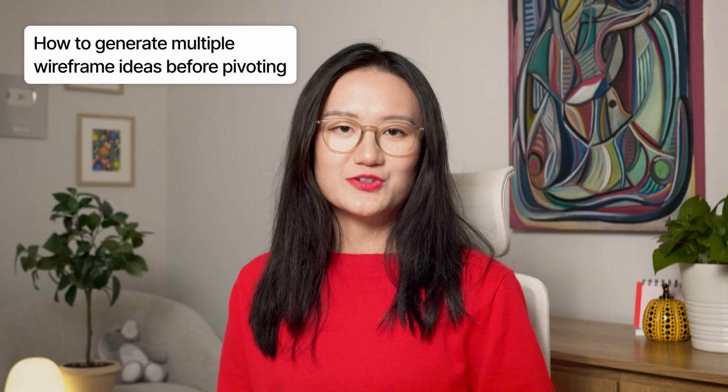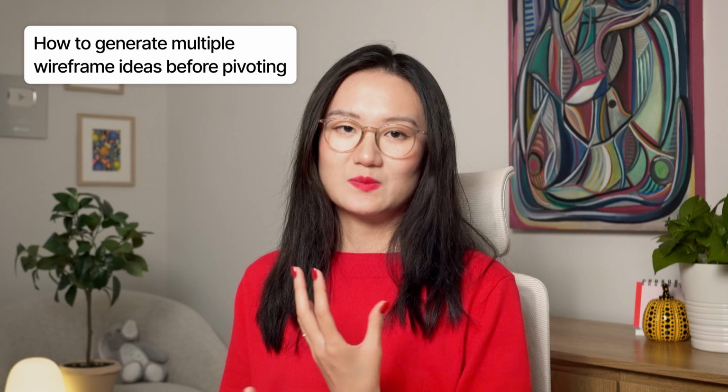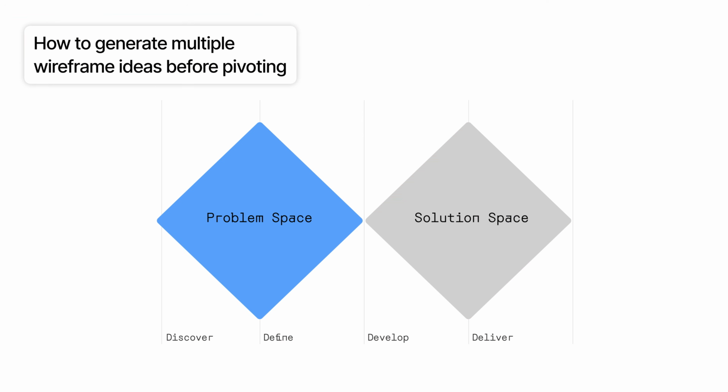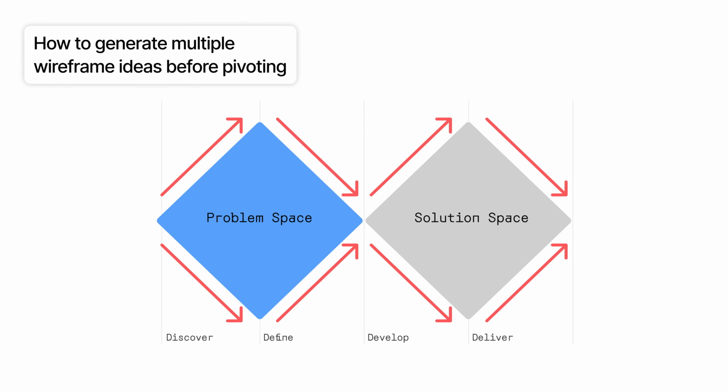In this step, we're going to come up with multiple wireframe ideas based on inspirations from the last chapter. Design is an iterative process between divergent and convergent thinking. And one very common mistake you can make is just converging too fast. That is when you lock into the first idea you have. It is probably not the best idea.